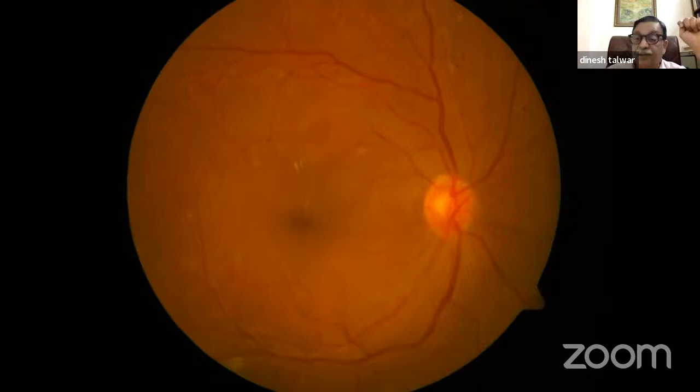Area, not diameter. More than 1 disc area in size within 1 disc diameter of the foveal center. That means any part of which is lying within 1 disc diameter. So you can have 6/6 vision and clinically significant macular edema.